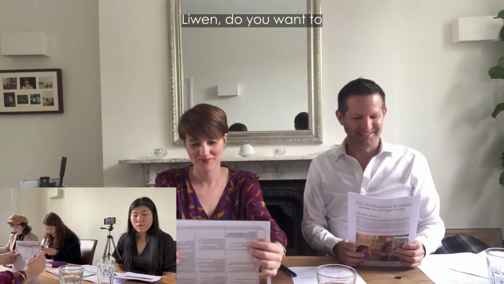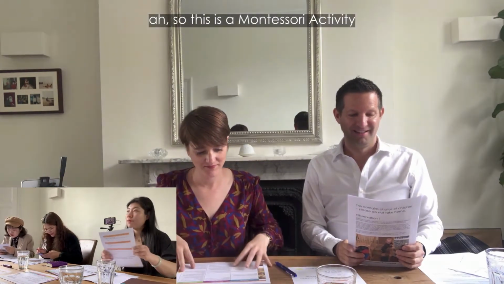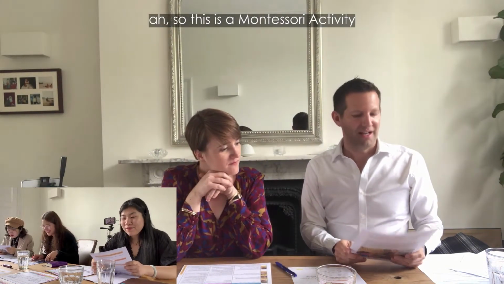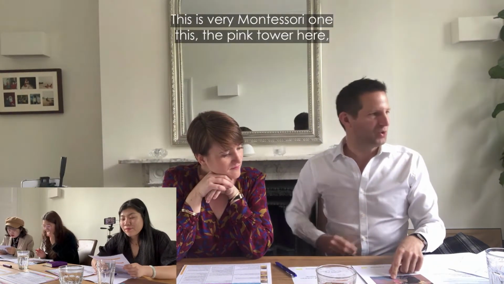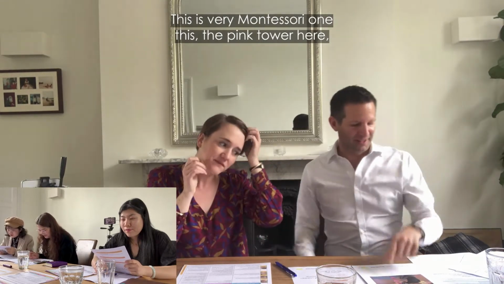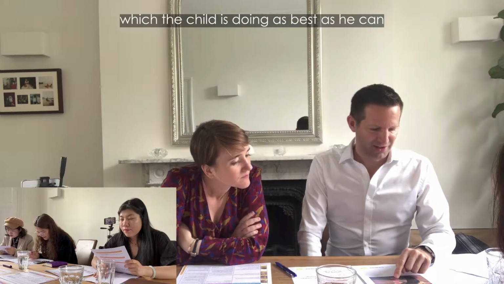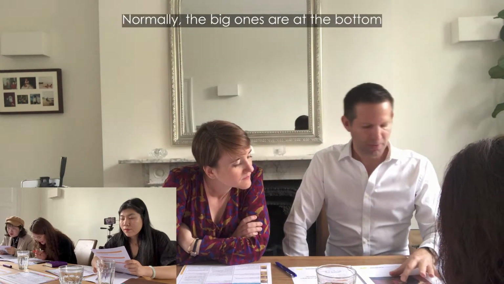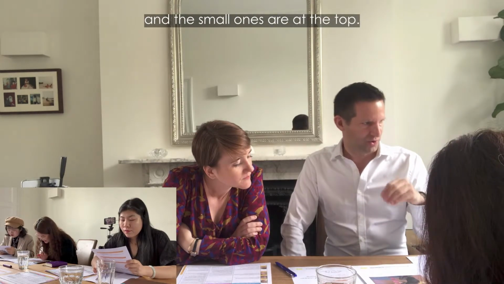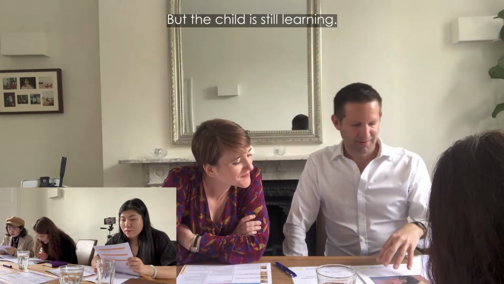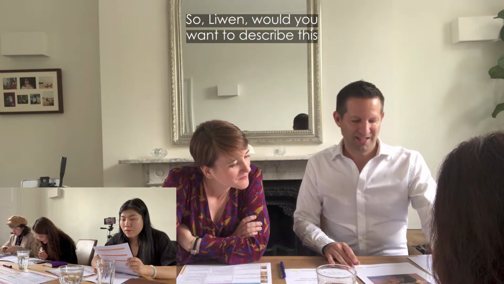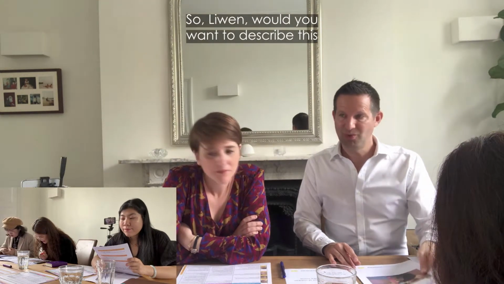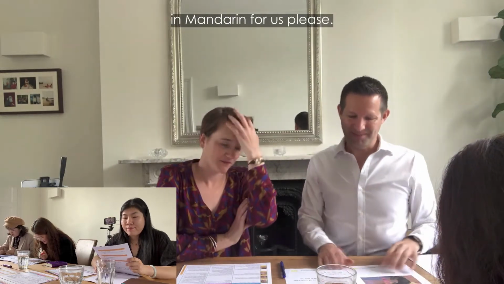Li Wen, do you want to... so this is a Montessori. Yeah, Montessori. This very Montessori room, the pink tower here, which the child is doing as best as he can, is a very Montessori activity. Normally, the big ones are at the bottom and the small ones are at the top. But the child is still learning. So, Li Wen, do you want to describe this in Mandarin for us, please? Okay.